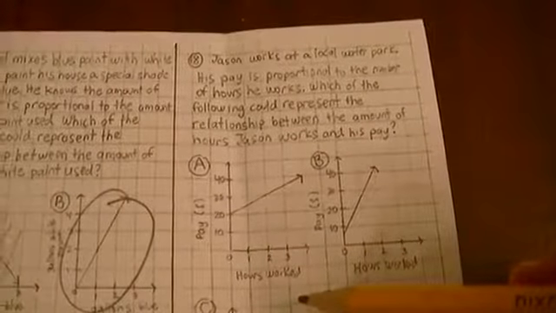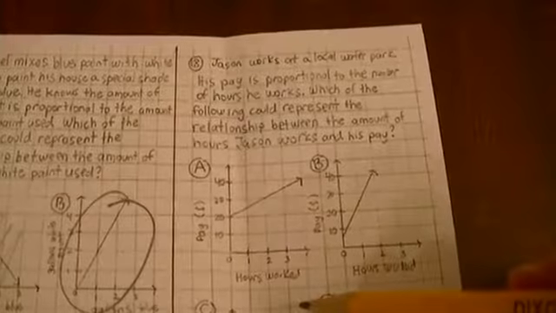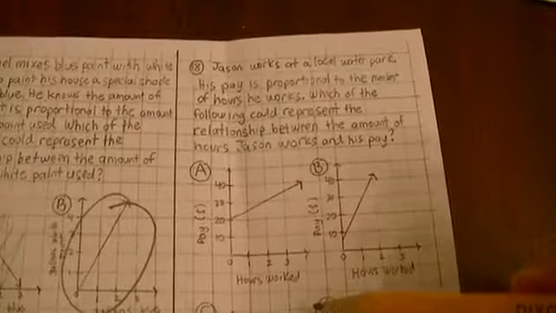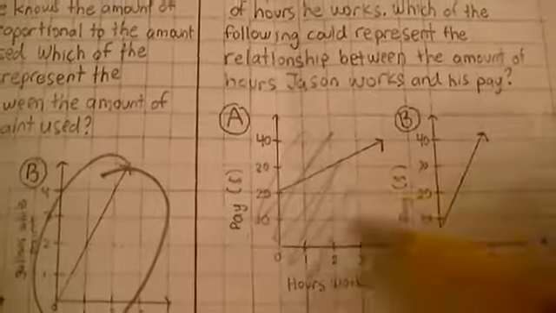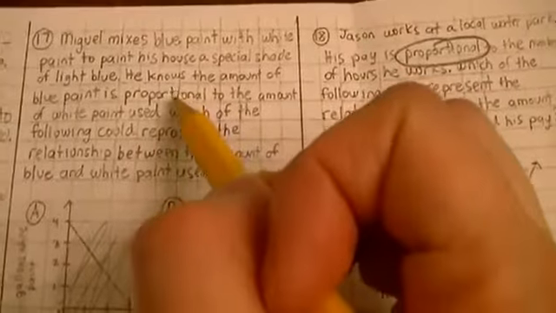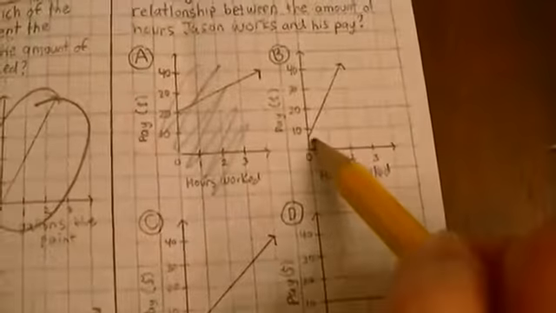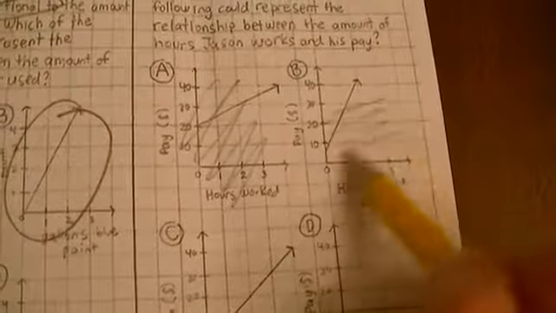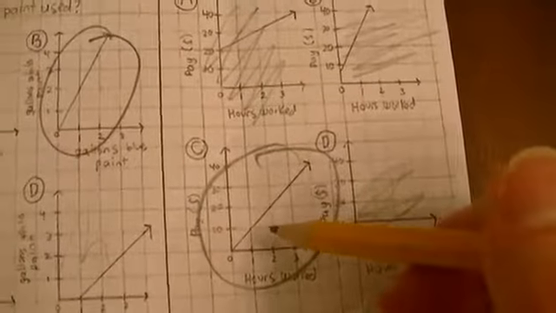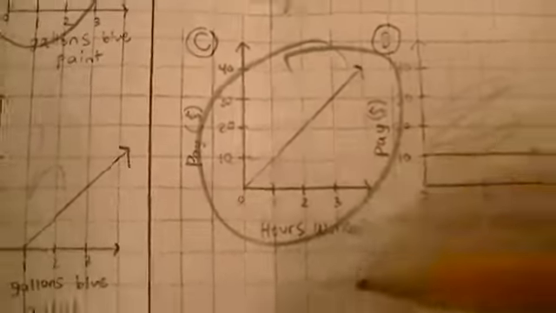Jason works at a local water park. His pay is proportional to the number of hours he works. Which of the following could represent the relationship between the amount of hours Jason works and his pay? This is linear, but doesn't go through the origin. It's not proportional. And it tells us it's proportional. Okay, these are all proportional. Okay, nope, doesn't go through the origin, but it's linear, but it's not proportional. Hey, this one fits the criteria. This one, nope, doesn't go through the origin. So this one is the representation of Jason's pay. And it looks like he gets $10 per hour.